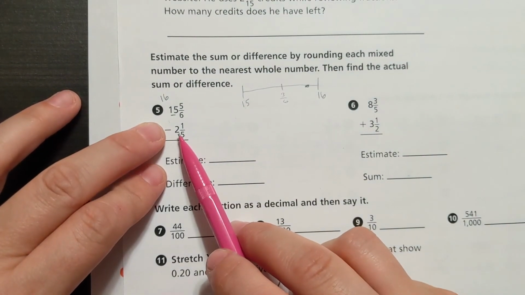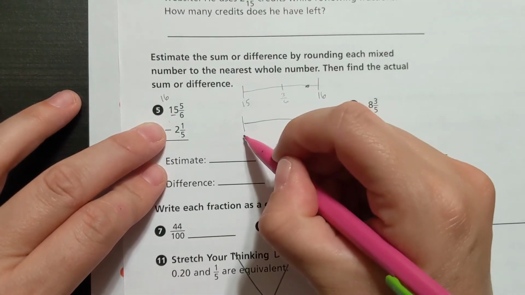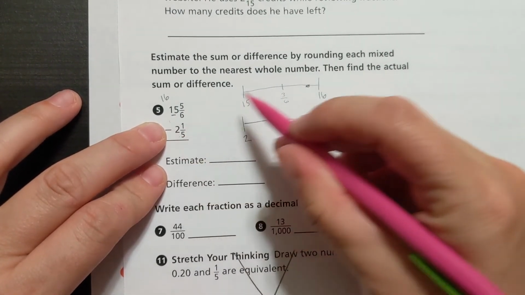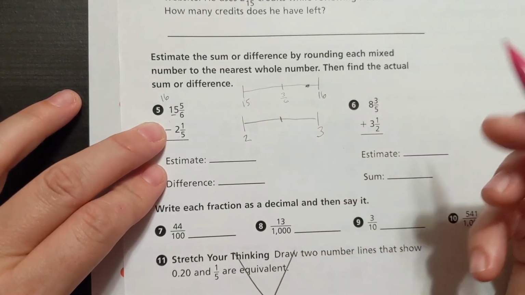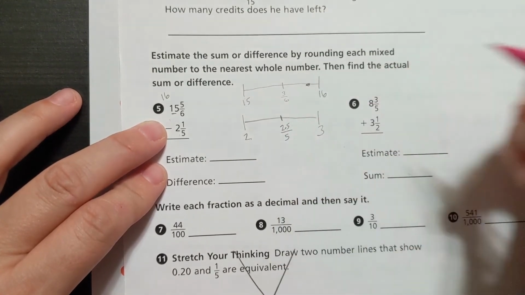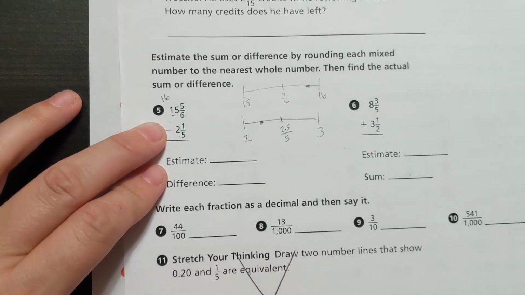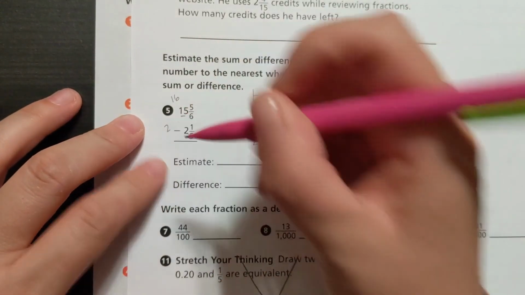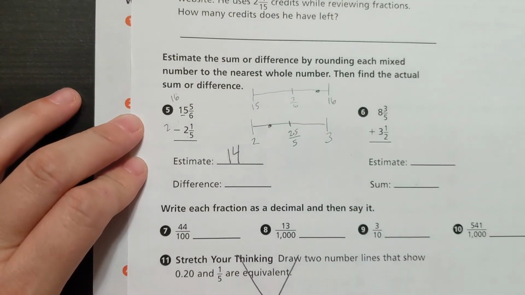And then 2 and 1/5. So if I were to draw that table, who would be over here? 2. And the next number up, which would be 3. And splitting it into fifths, what's half of 5? Oh, it would be 2.5 over 5. And I only have 1. So it'd be like right there. So it'd be closer to 2. So my estimate is 16 minus 2, which is 14.